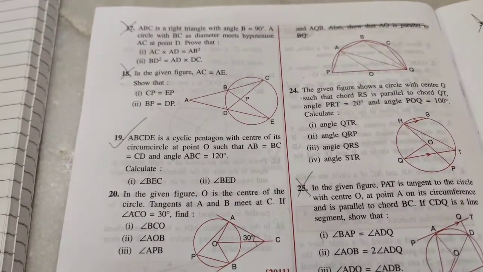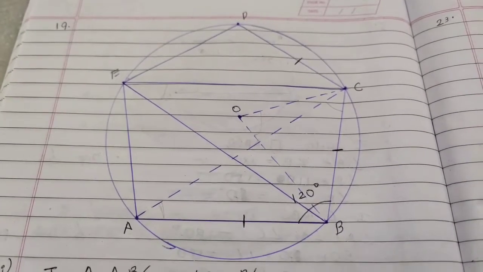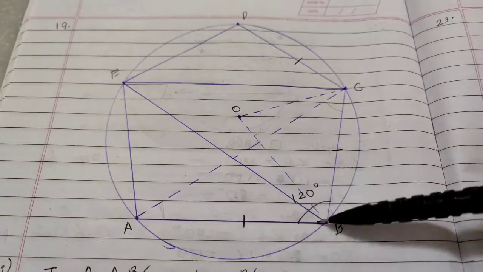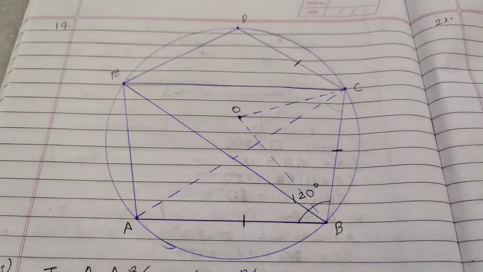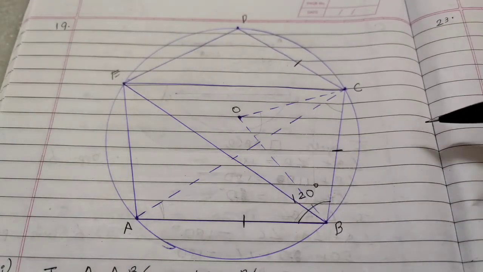Next, let's do question 19. Here's a diagram. It's a pentagon. 3 sides are equal, AB, BC and DC. Only 3 sides are equal. One angle is given. This is totally 120 degrees, by the way. We have to find angle BEC.